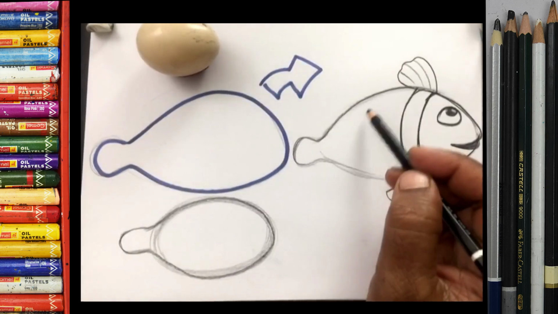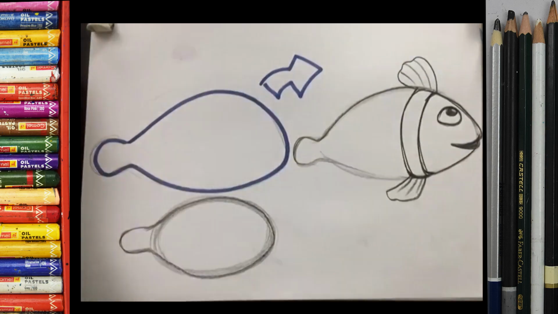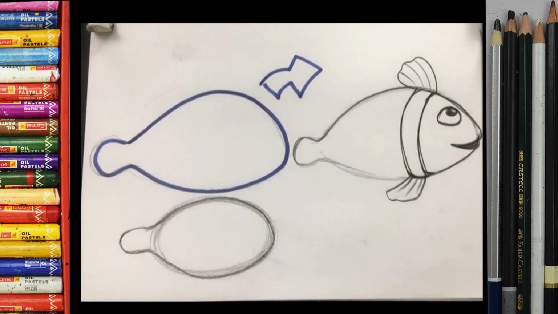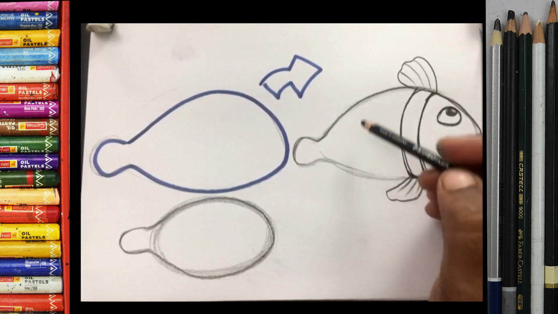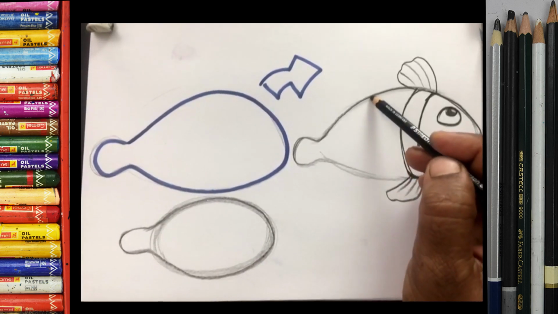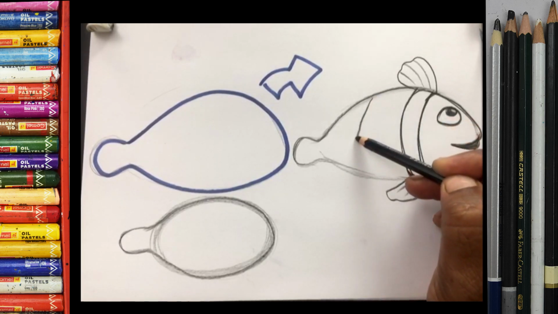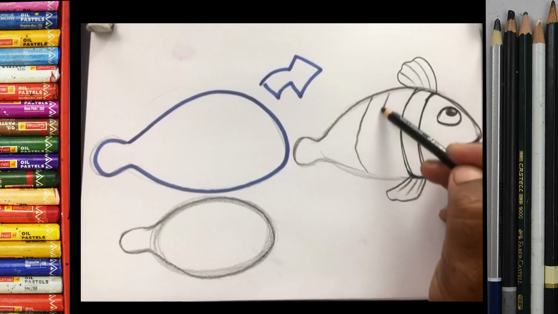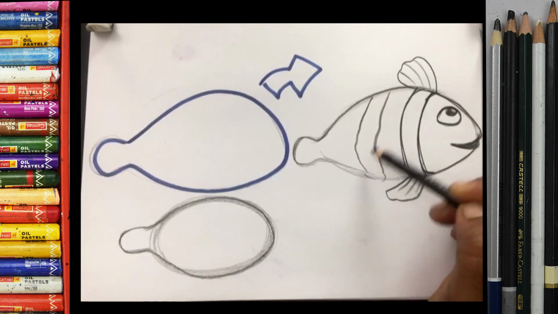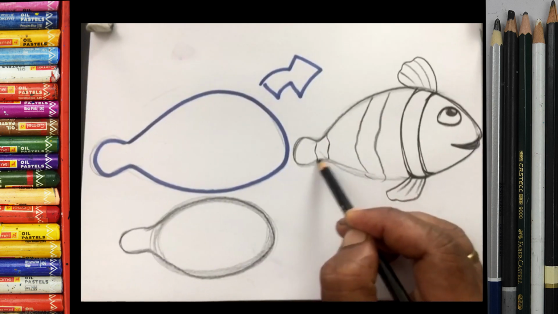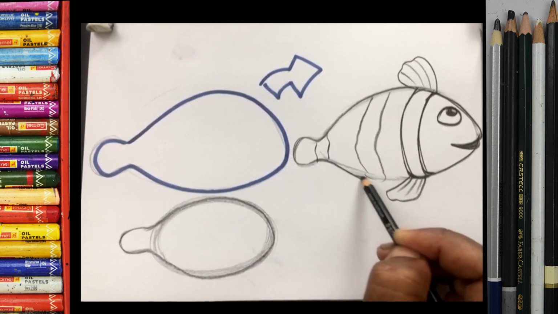Next steps, I just add over here. Okay, I just add over here one more line like this. See here, one. Okay, one, two, and I create one more line here, one, two, like this. Okay.